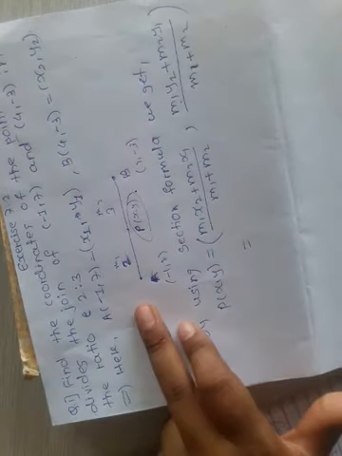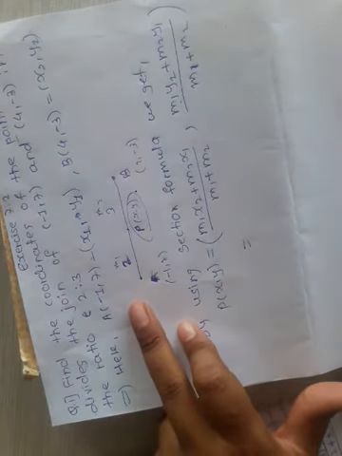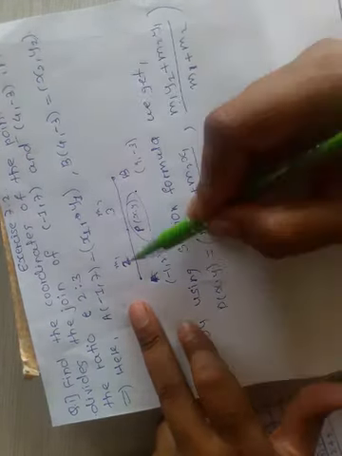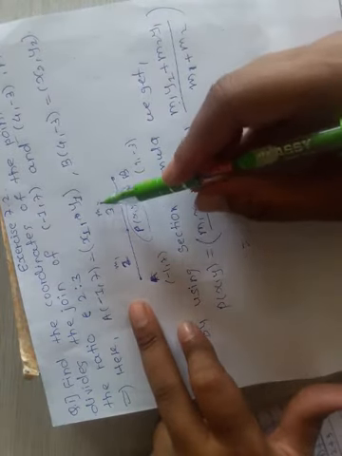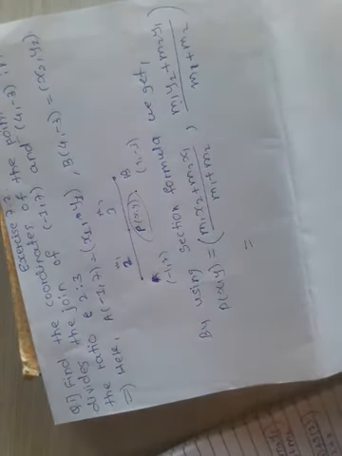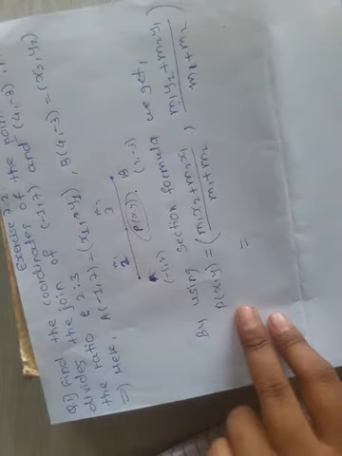Here the x1, y1 point we know very well, the x2, y2 point we know very well, and this 2 is our m1, this 3 is our m2, so all values are known to us. So find P of x, y.